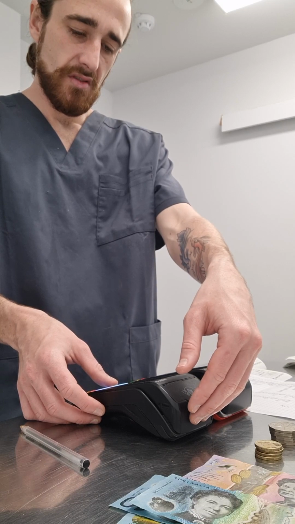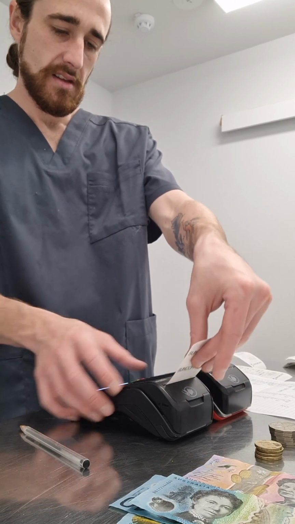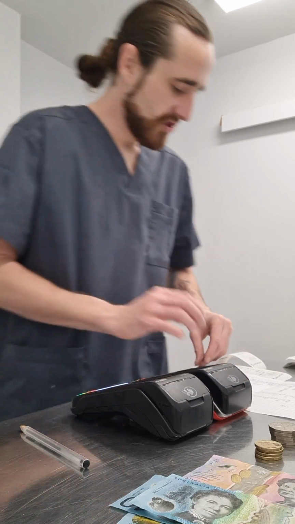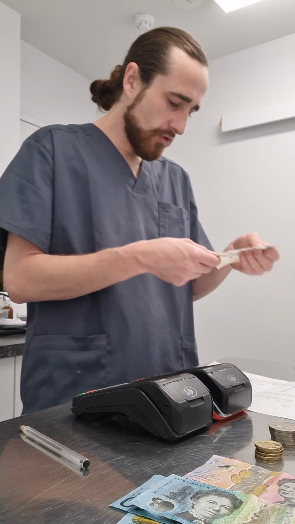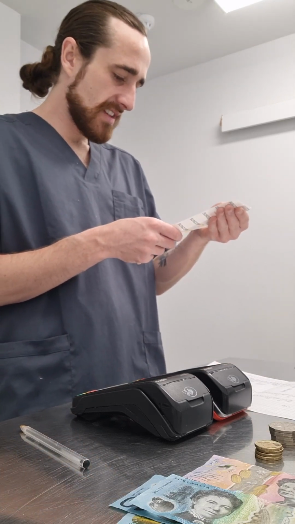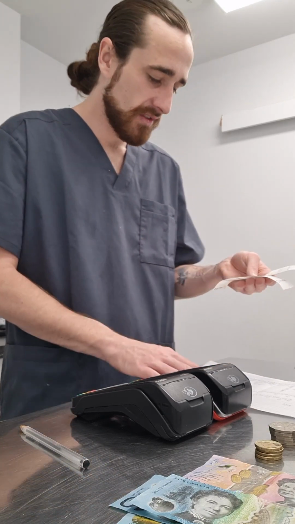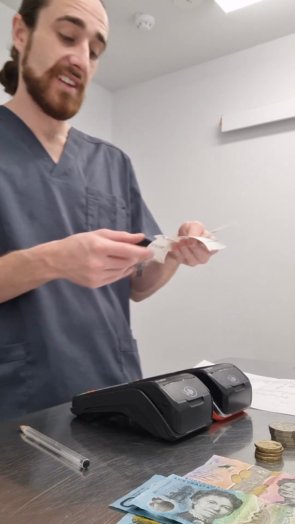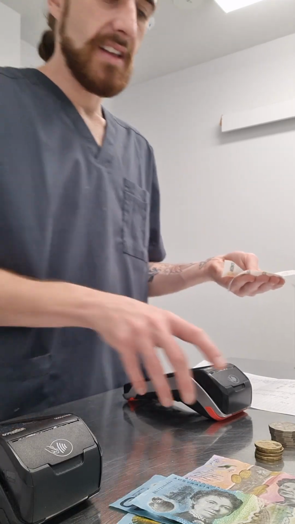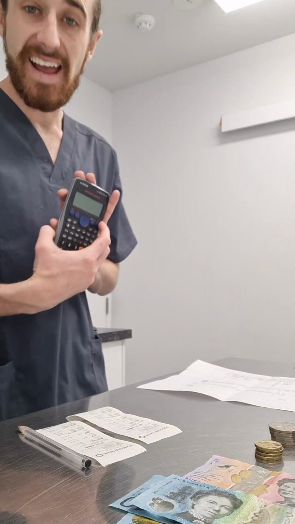And then we just want to settle this other machine. Okay, we have both the settled reports here, and one EFTPOS machine saying it's taken $2,411.90, the other one saying it's taken $1,828.10. And now we will get our handy calculator.